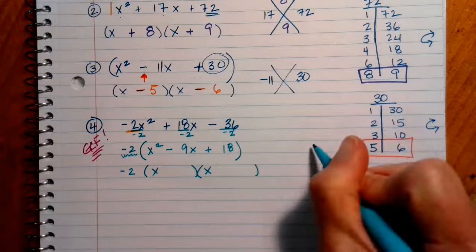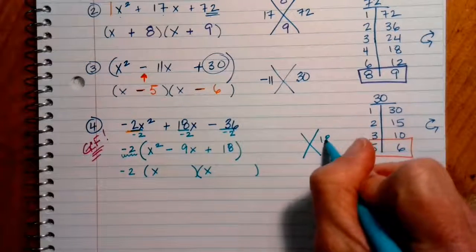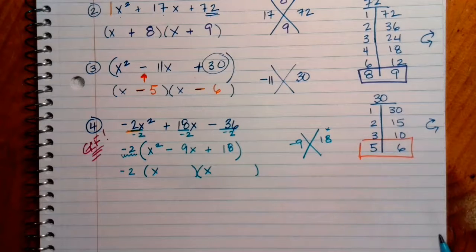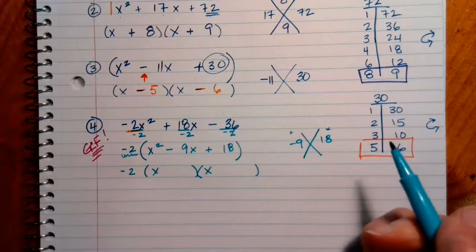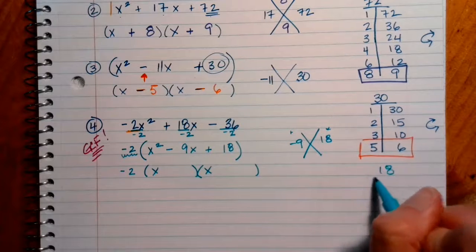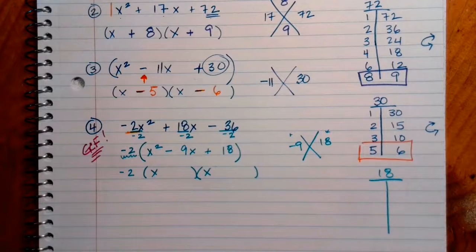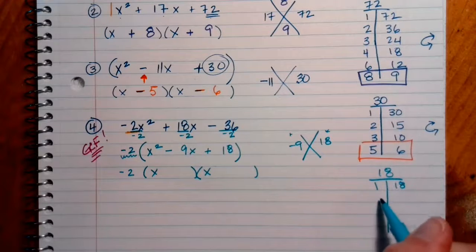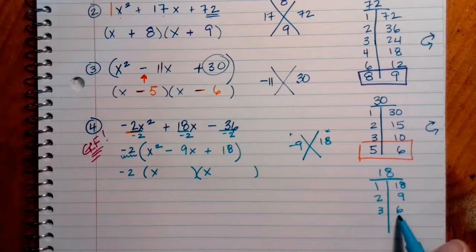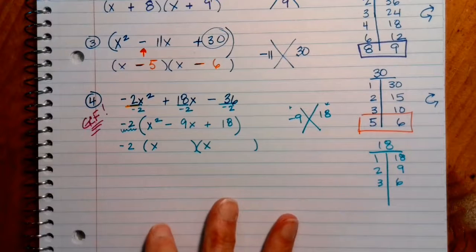All right, now I'm looking for two numbers that fit my number puzzle. I want two numbers that multiply together to be 18 and add together to be negative 9. So let's go ahead and do our factor table for 18. And we'll think about 1 and 18, 2 and 9, and 3 and 6. 4 doesn't go in evenly. 5 doesn't go in evenly. And then I'm back to 6. So we'll just leave these three factors for 18.